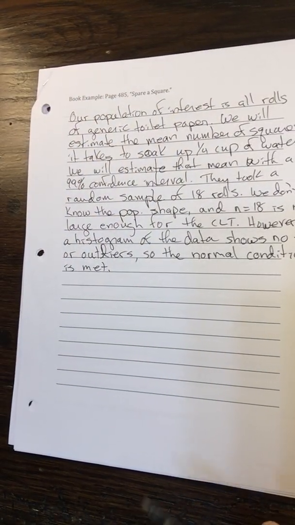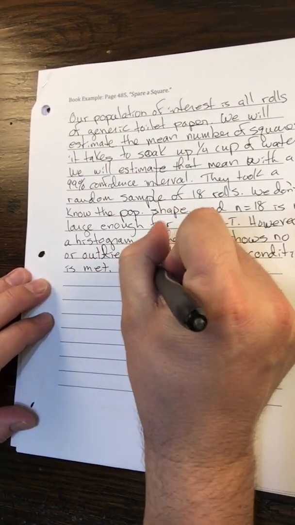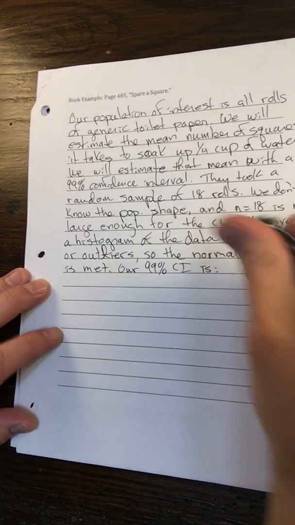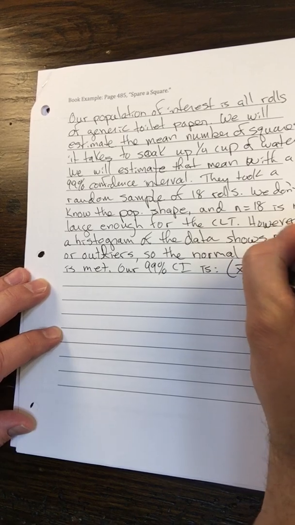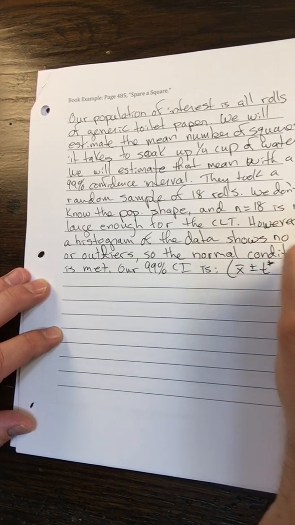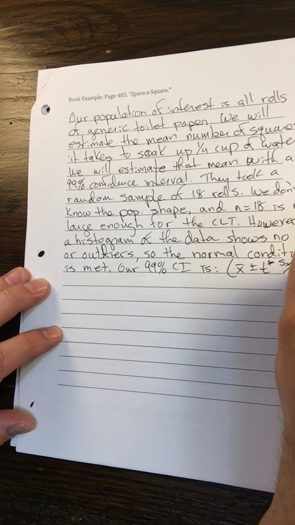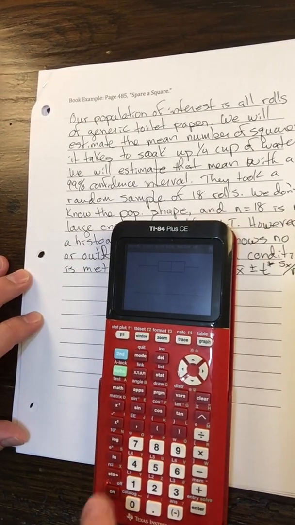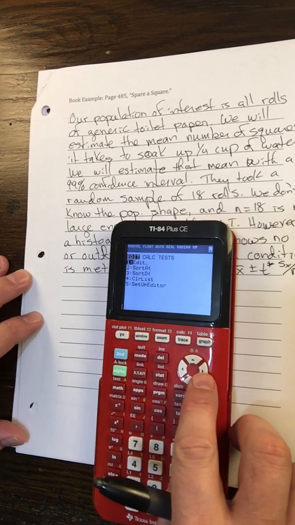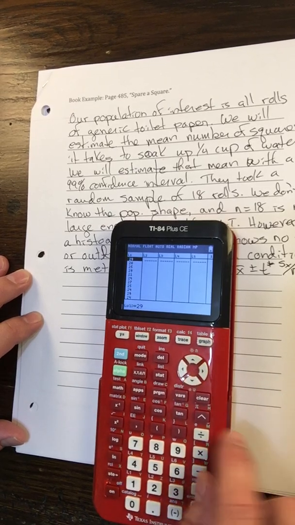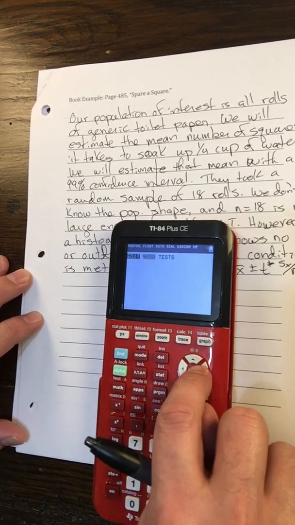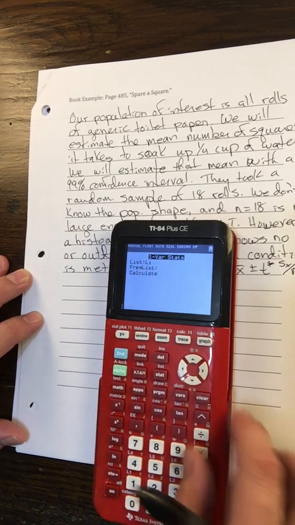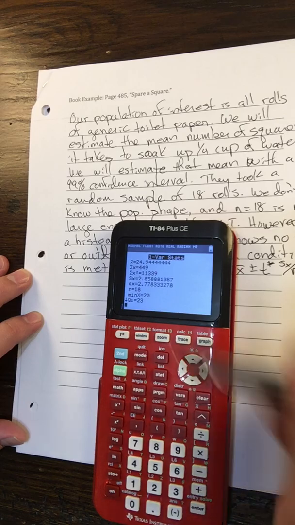We've been doing this part for a while. Our 99% confidence interval is, here you go, formula: x bar plus or minus t star times the sample standard deviation over the square root of n. Numbers, well, I need some numbers here. So I'll go back to my calculator, and there's my list. But if I hit stat and go over to calc and do one variable statistics with my list 1, I get all the stuff I need.